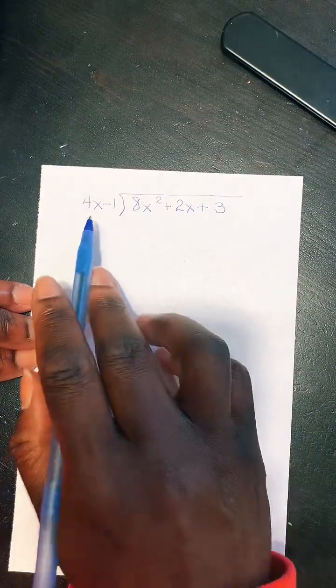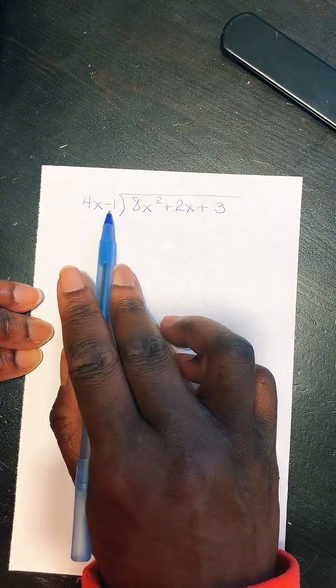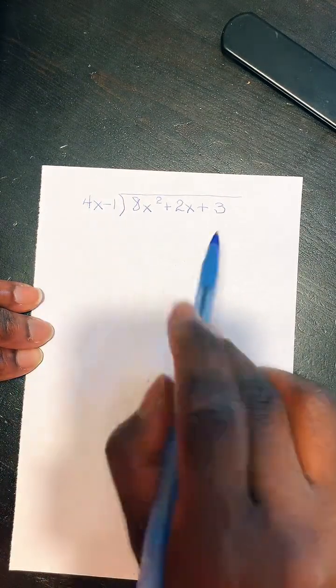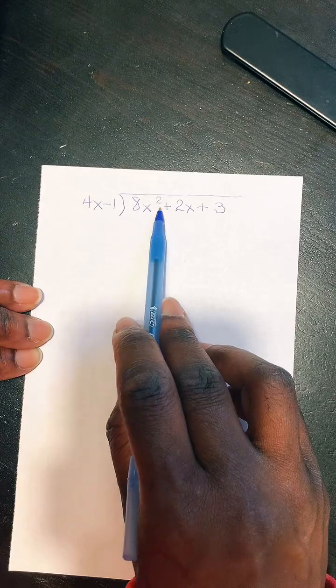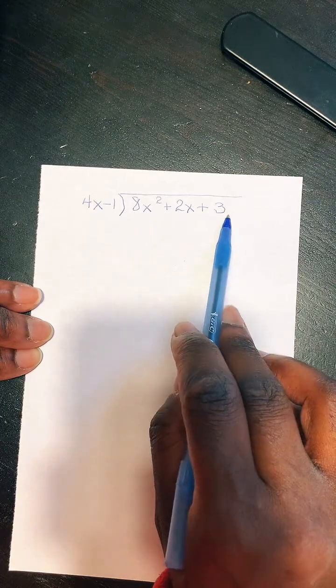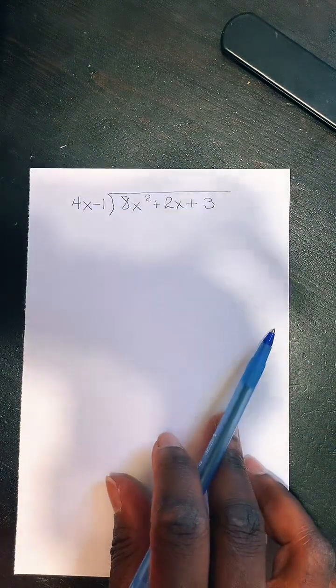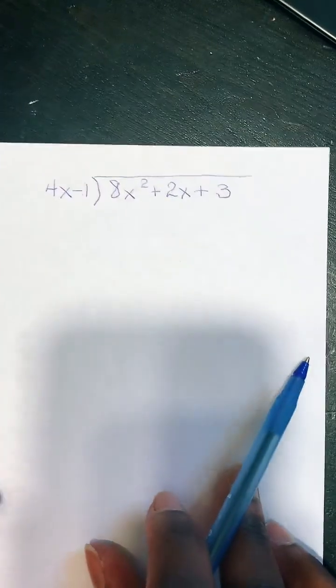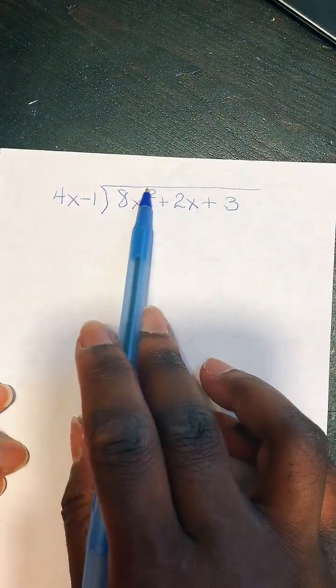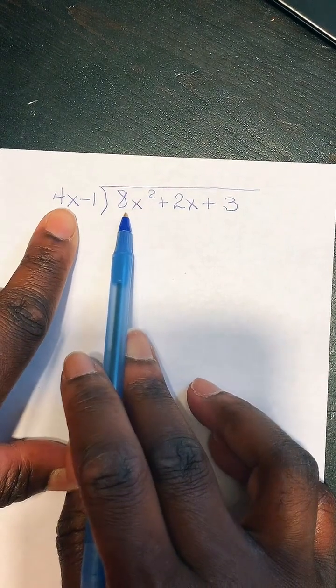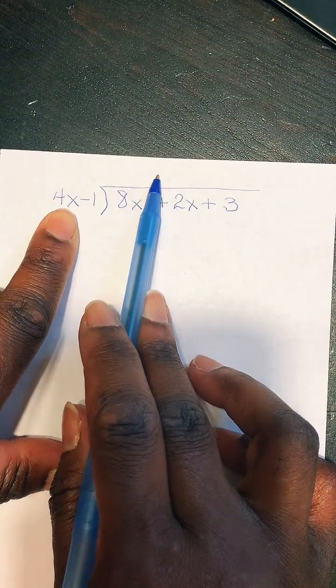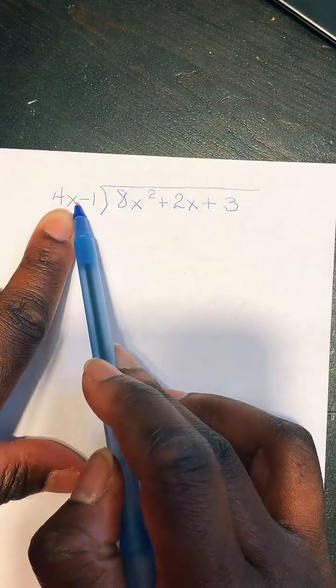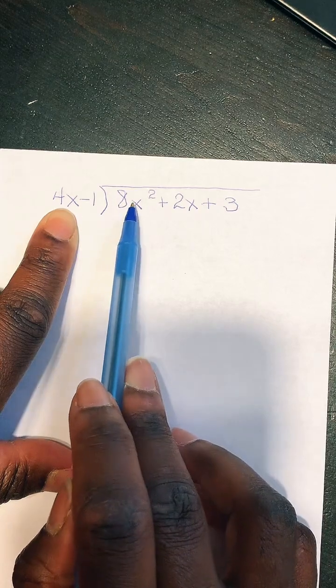So we have 4x minus 1. That's your divisor. Your dividend is 8x squared plus 2x plus 3. So let me zoom in just a tad. All right, so we got to think. Look at your first terms. What number times 4x will give me 8x squared?